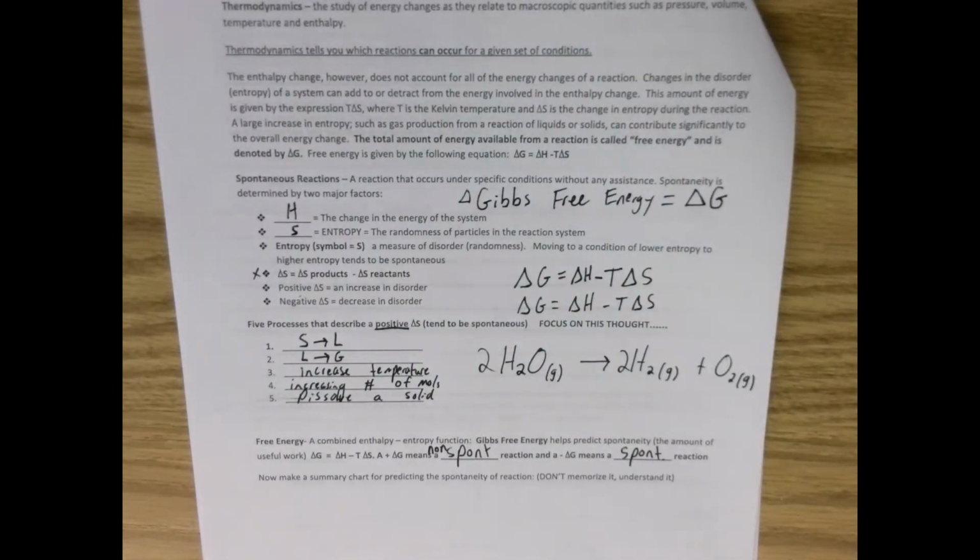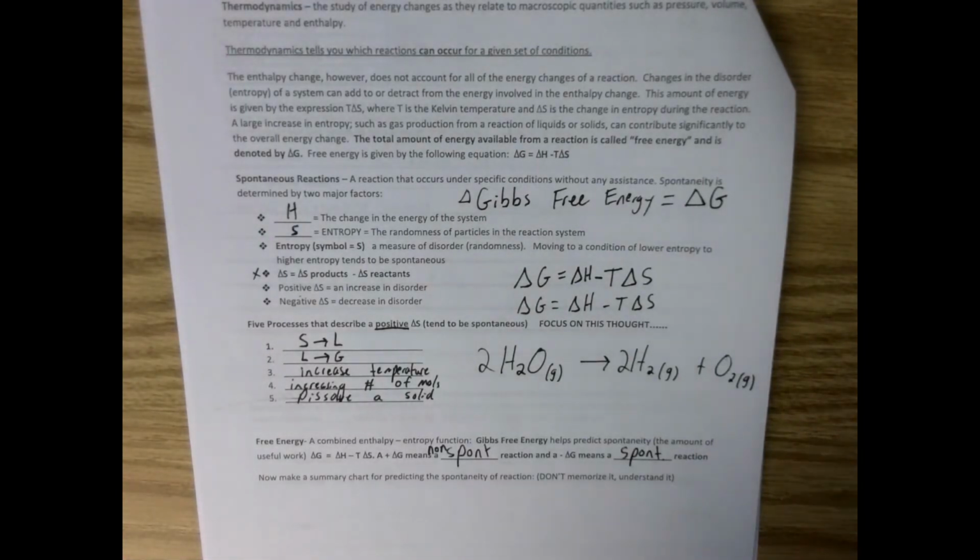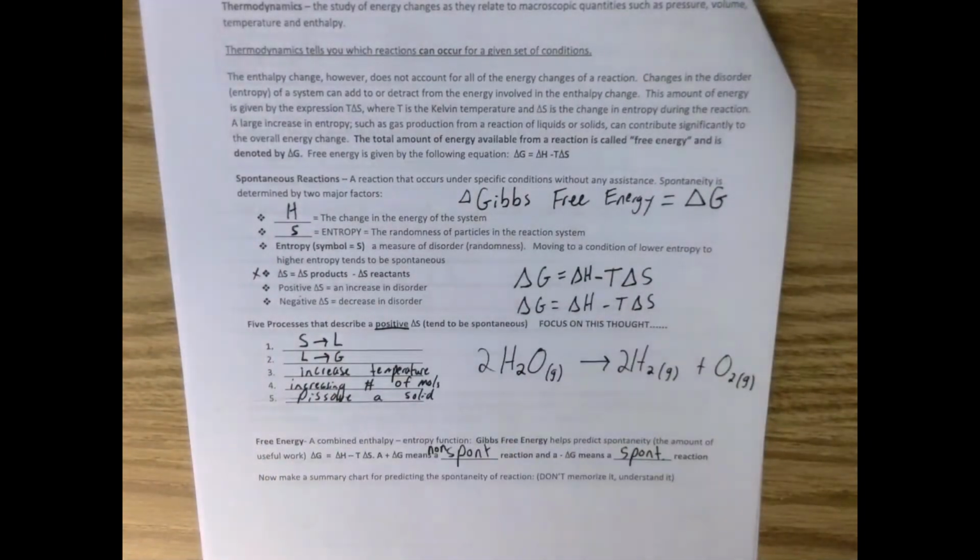They might be favored, so they could be spontaneous, but they might take thousands or millions of years to happen. Okay? So the common mistake, when we get to the next chapter and talk about rates and speed and kinetics, is to associate spontaneity with speed. Whether or not it happens has nothing to do with the rate at which it happens. Okay? Questions about that so far?